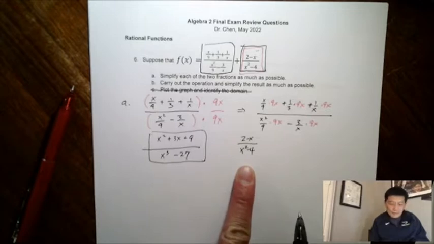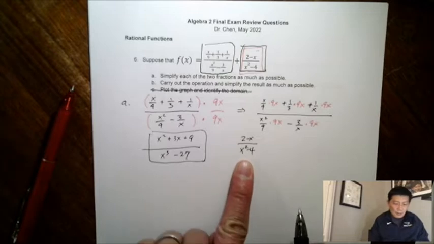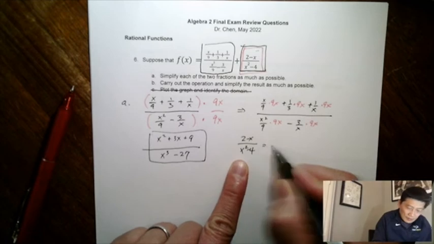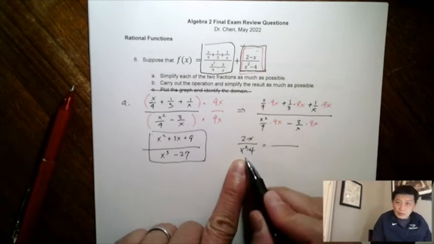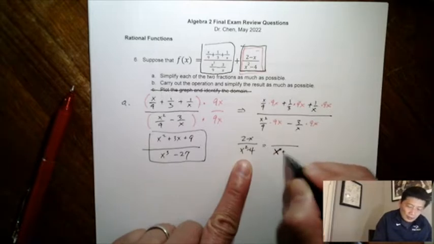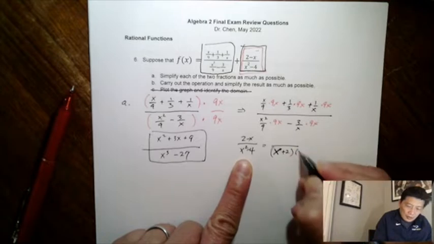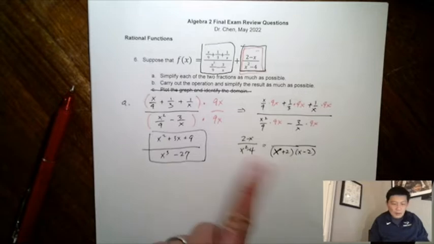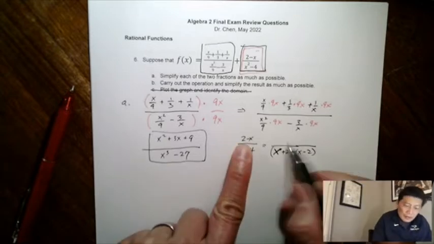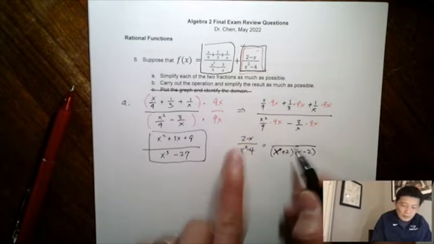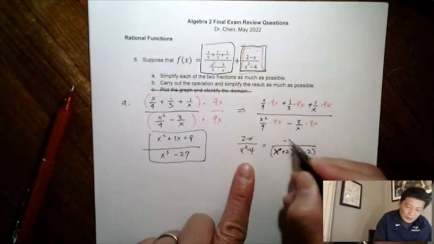And what can I simplify? Well, what I notice is that on the bottom, this is a difference of squares. So I can write this as x plus 2 times x minus 2. So that's not a problem. On the top, this is 2 minus x. Well, it's 2 minus x, but I can flip this and write it as negative x plus 2.